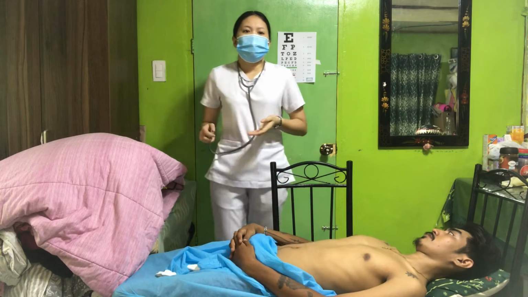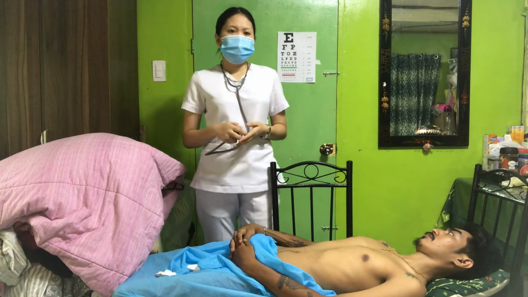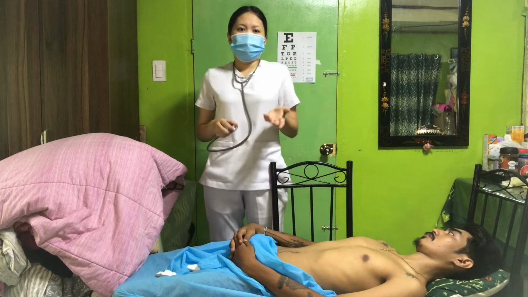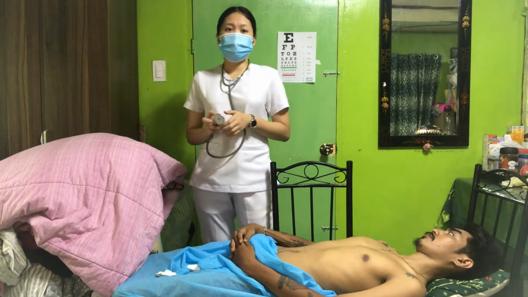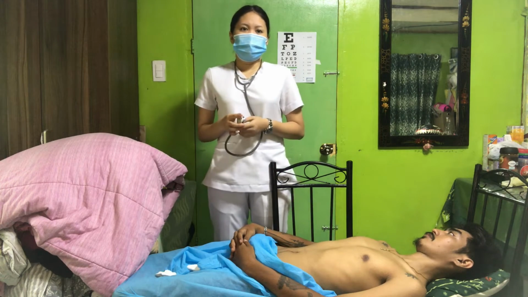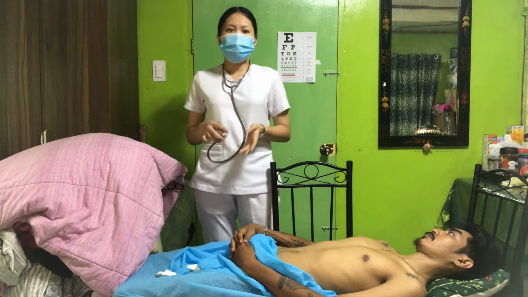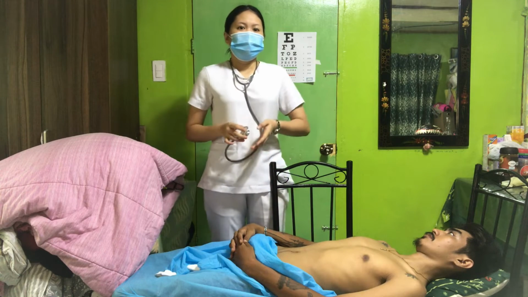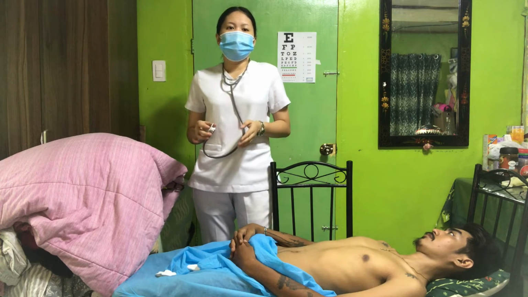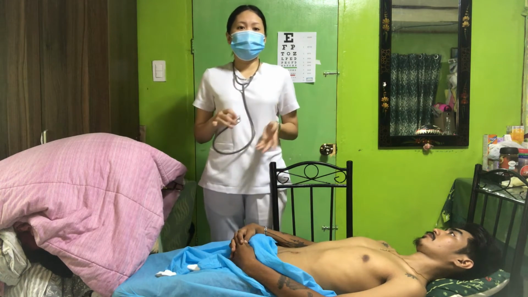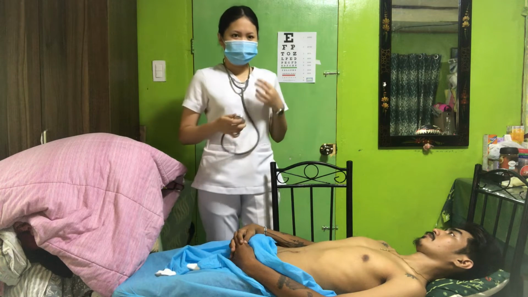Next, auscultate for vascular sounds. By switching to the bell of the stethoscope and listening over the aorta, renal arteries, iliac arteries, and femoral arteries, listen for bruits, which may be heard during systole. Bruits are abnormal.